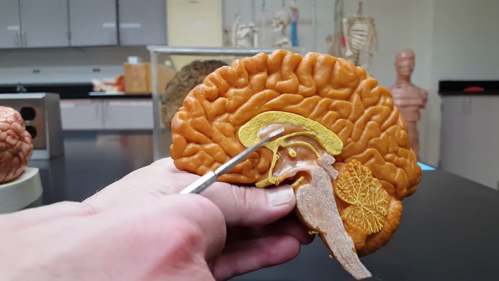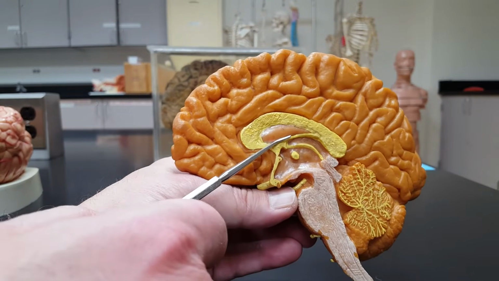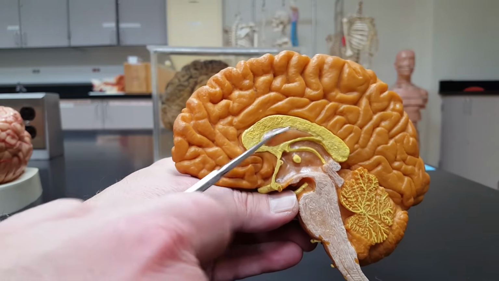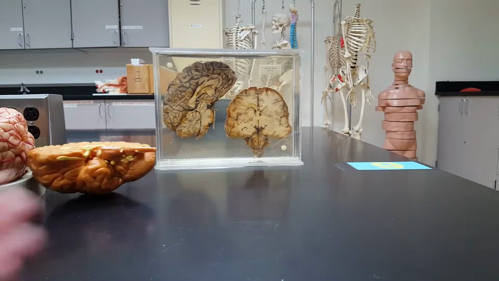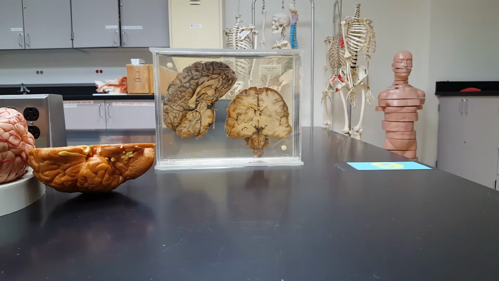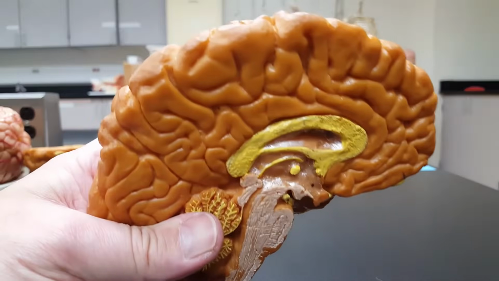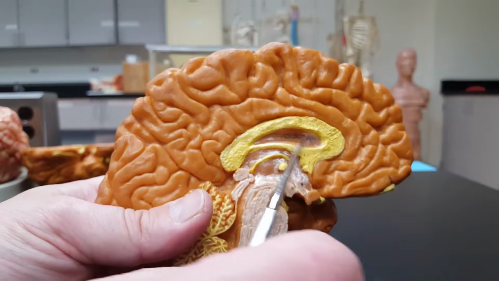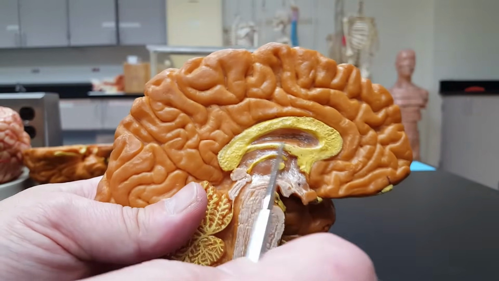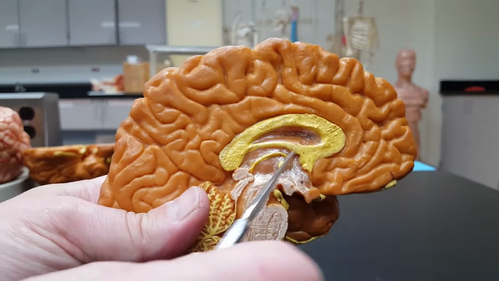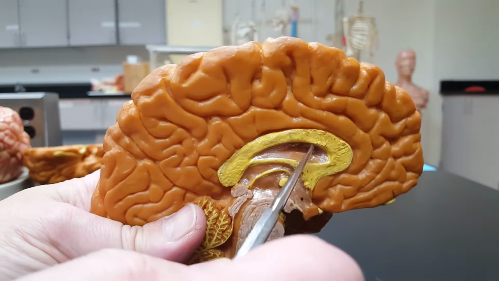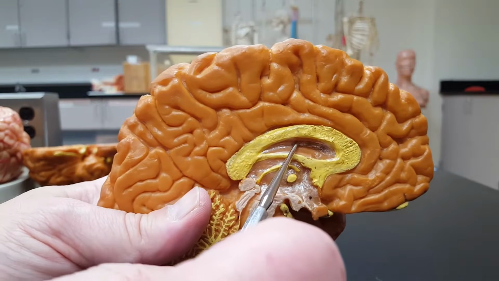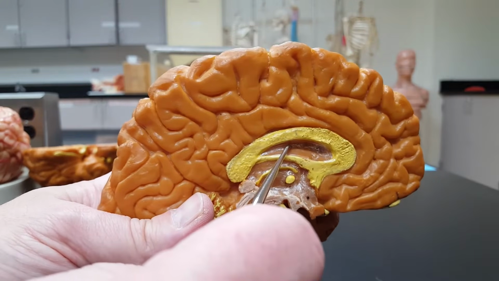They can either show me the septum pellucidum like they did in this half of the brain. There's an actual physical wall right there. Or they could show me the cavity, the depression, which is the lateral ventricle, which is behind the septum pellucidum, right here. So this is that cavity, the lateral ventricle.